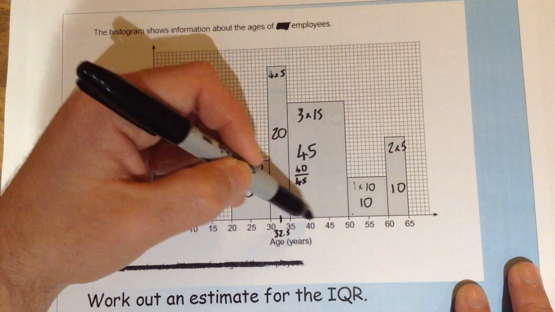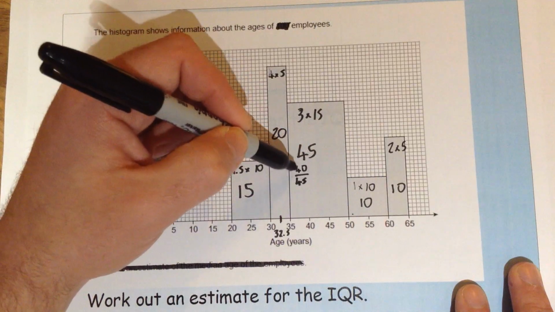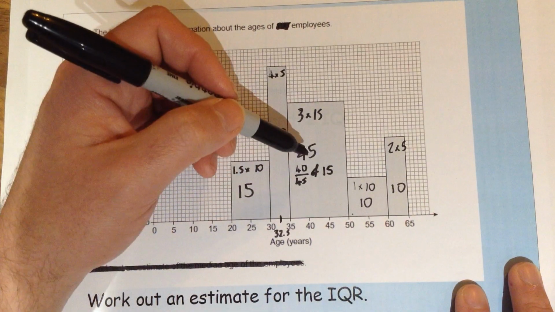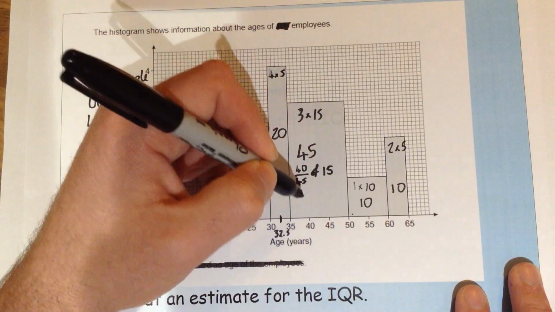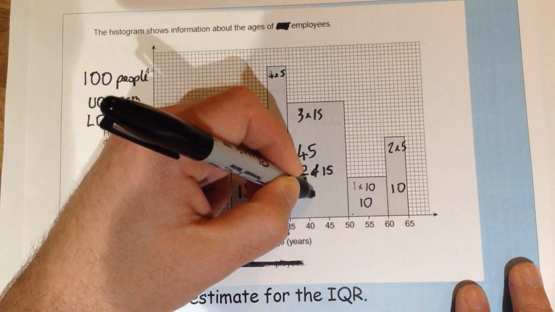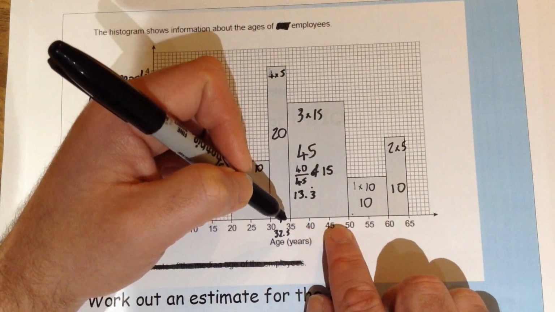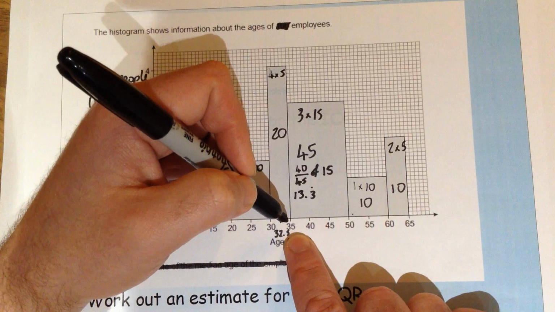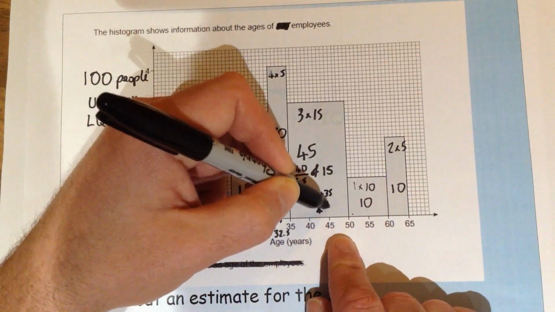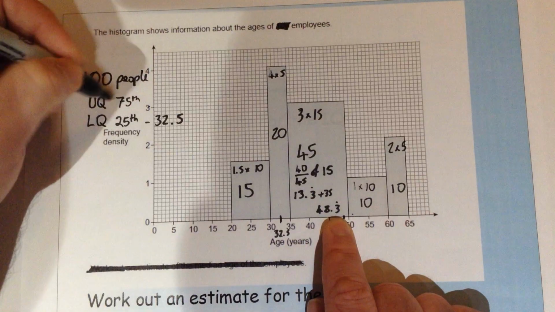Well, because the group is 15 wide at the bottom, so it's got a range there of 15 different years, 40 45ths of 15, so to work out where that 40th person is, 40 45ths of 15 comes out as 13.3 recurring. Now that means that the 40th person is 13.3 recurring years into the group. So if the group starts at 35, adding on 13.3 recurring would get us up to 48.3 recurring. So 48.3 recurring, which would be about here, that represents the upper quartile.